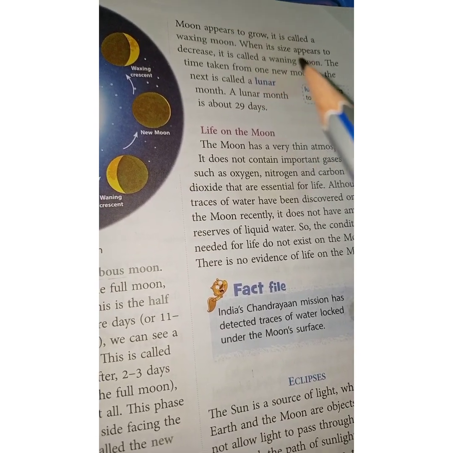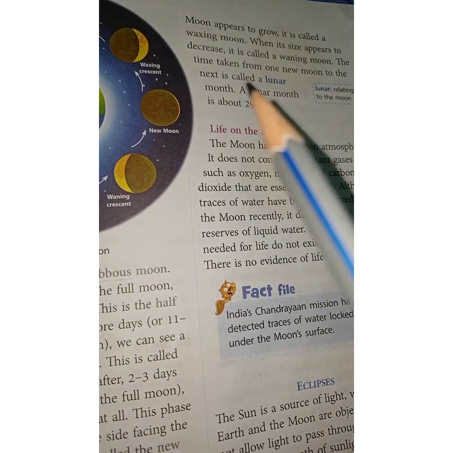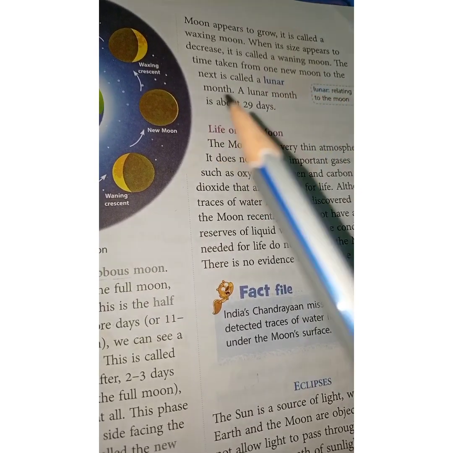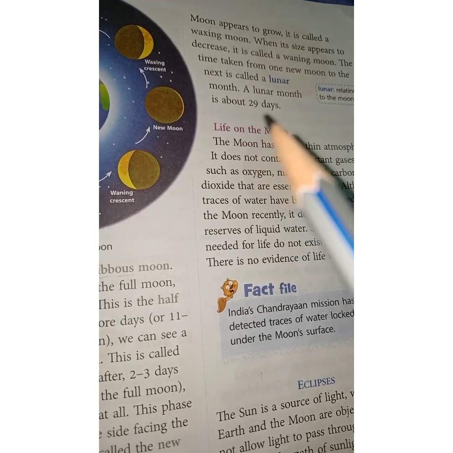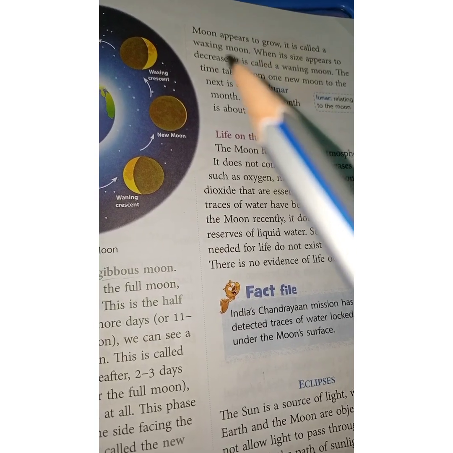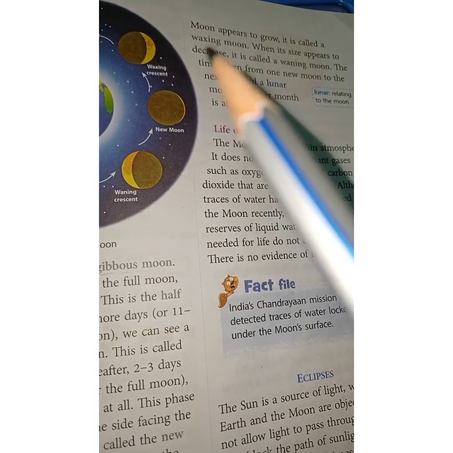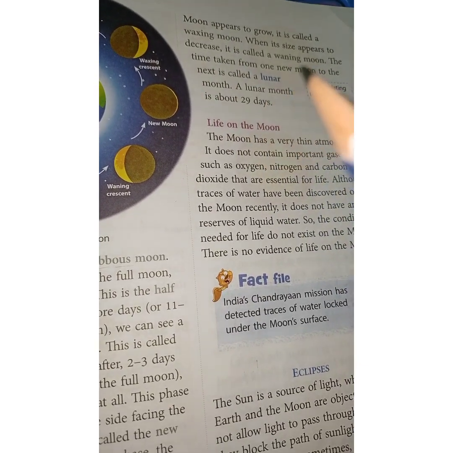When its size appears to decrease, it is called a waning moon. The time taken from one new moon to the next new moon is called the lunar month. The lunar month is about 29 days. So here we can see that when the size is appearing to grow, we call it a waxing moon, and when the size is appearing to decrease, it is called a waning moon.